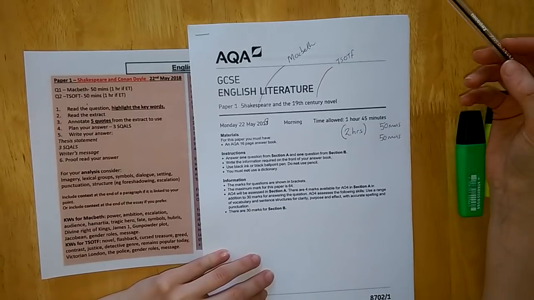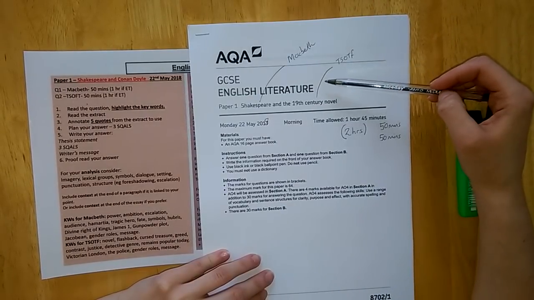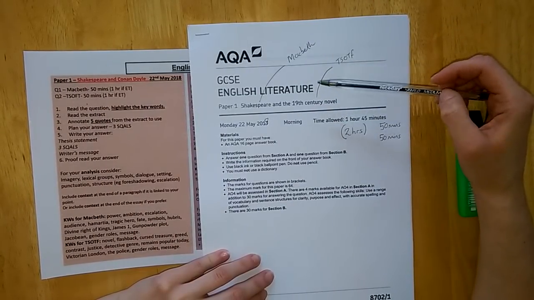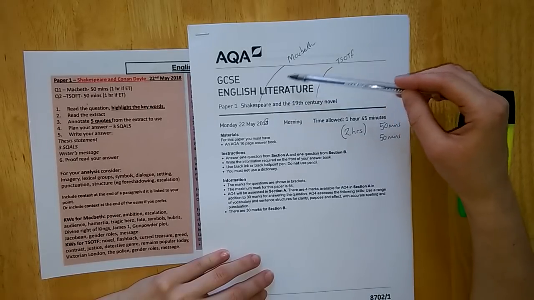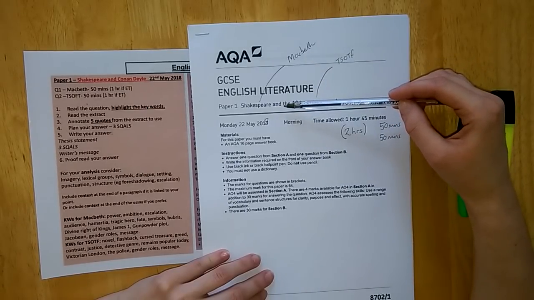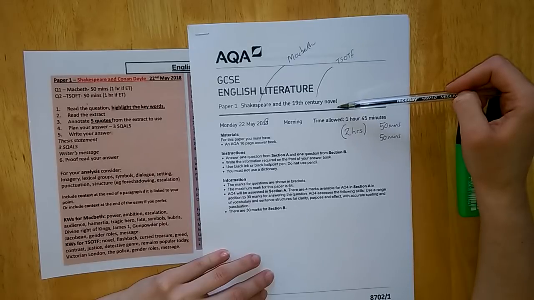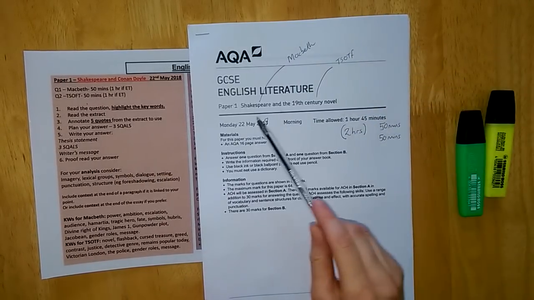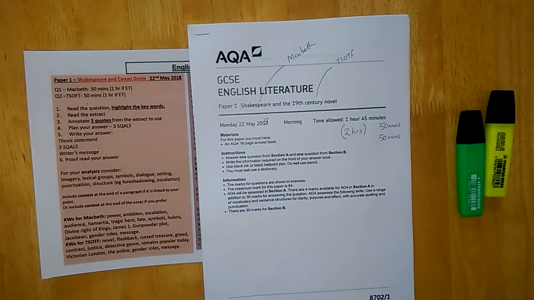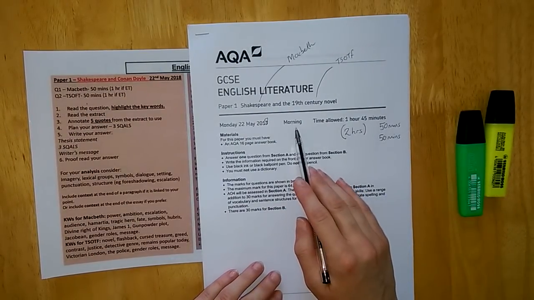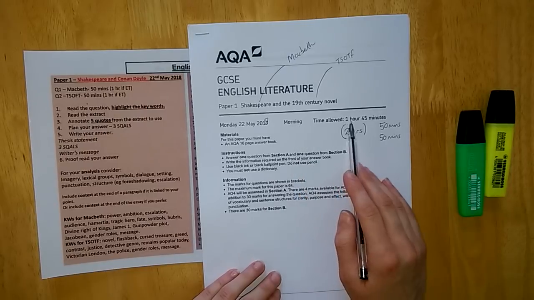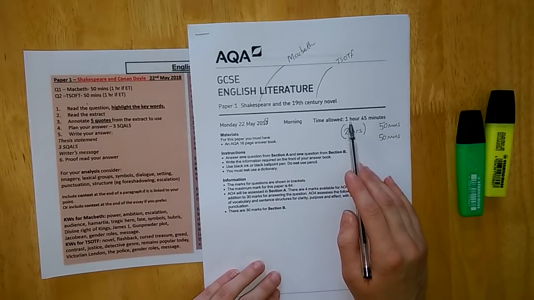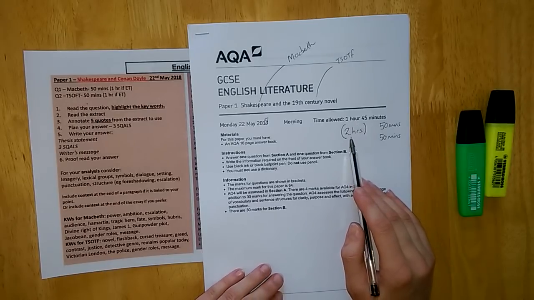Your first English GCSE exam is GCSE English Literature Paper 1. That is the Shakespeare, thus Macbeth question, and your 19th century text, thus your Sign of the Four question. The date this will be sat on is the 22nd of May 2018. It will be a morning exam like all your English exams, and the time allowed is 1 hour and 45 minutes. If you're a student entitled to extra time, then you'll have just over 2 hours for this exam.